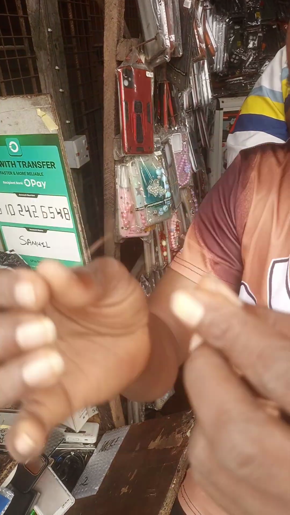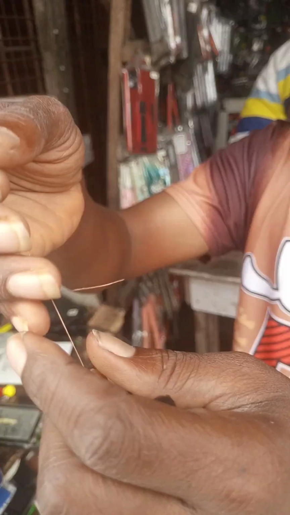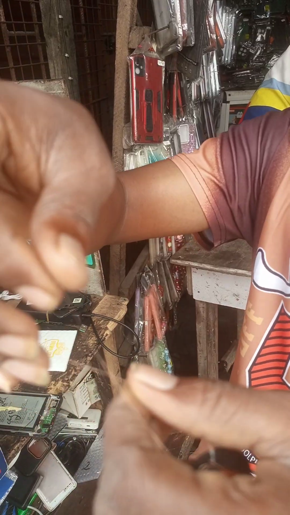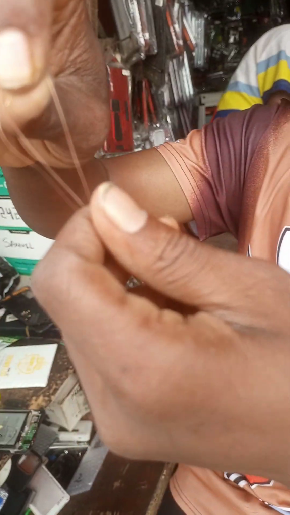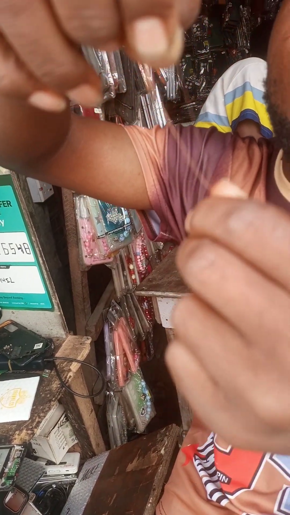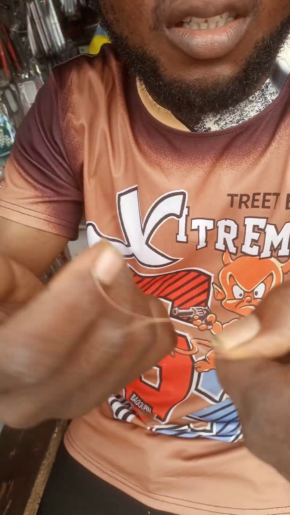This one now, we put it into 3. Like this now, it has turned to 2. We bend it again now. So you can see that it has turned to 3 strands. Now these 3 strands, we do it this way.